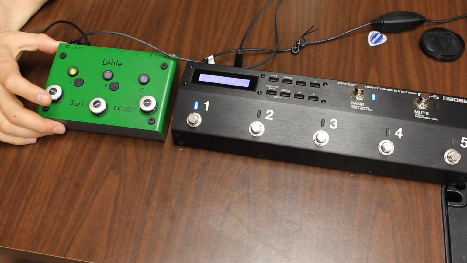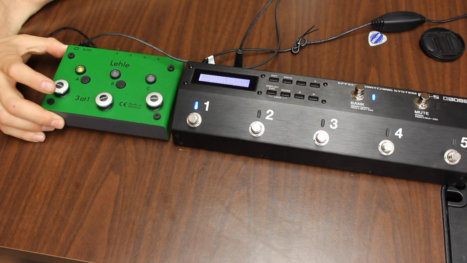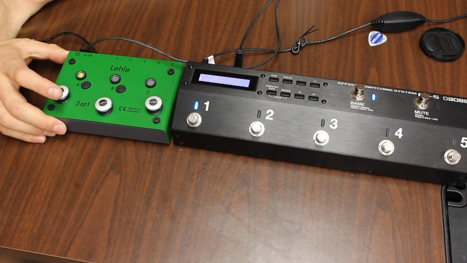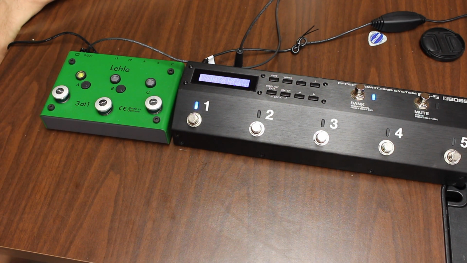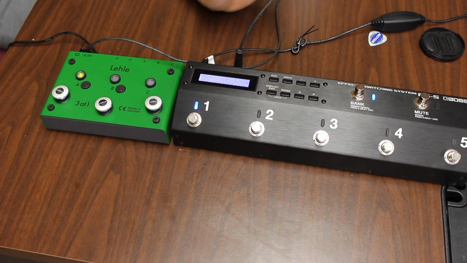So this responds to program changes. Again, I'm not sure if it does take CC commands. I don't believe it does based on the manual, but if it does, that's pretty cool. And I hope someone teaches me how to do that. Anyways, we're going to do this all with the program changes.